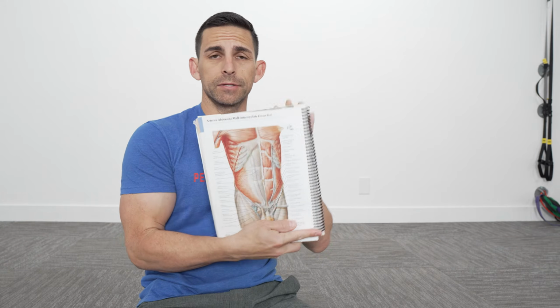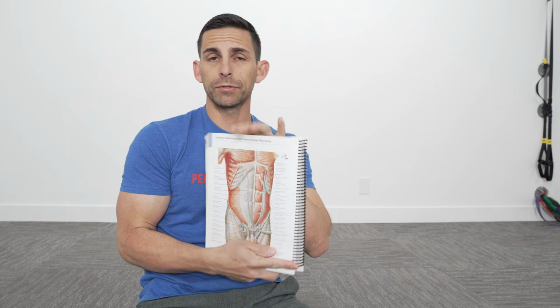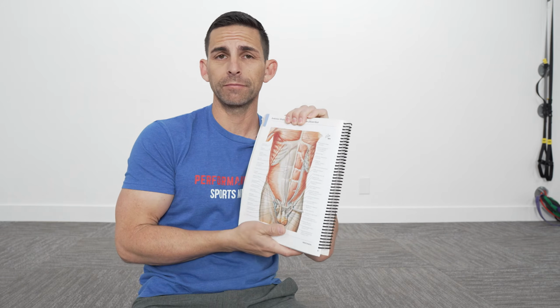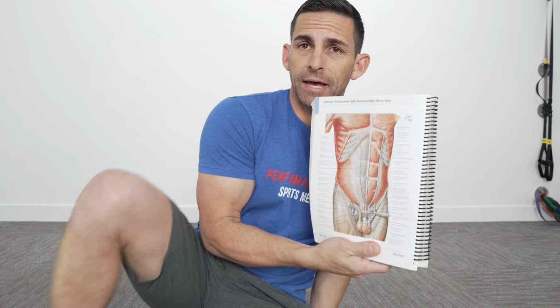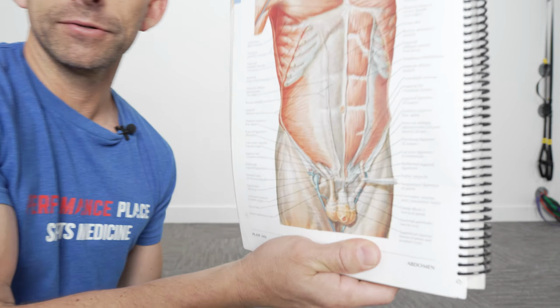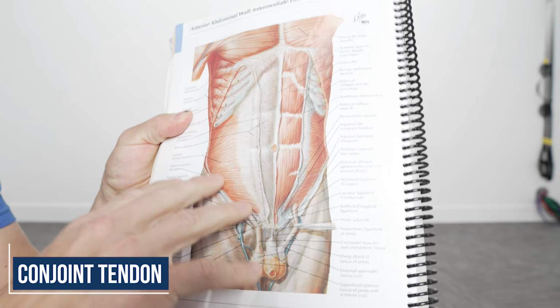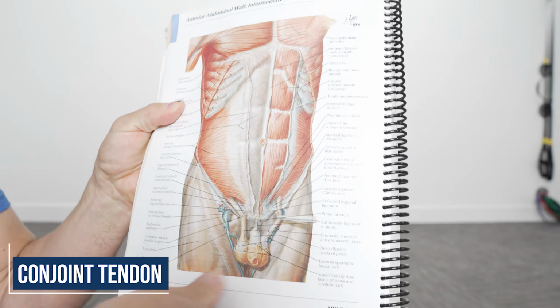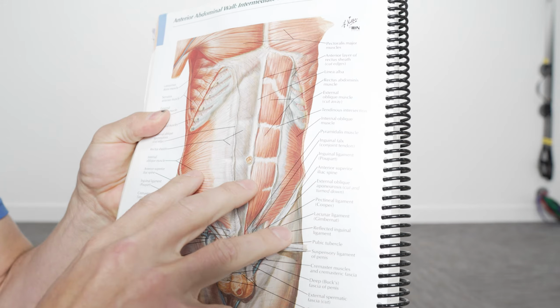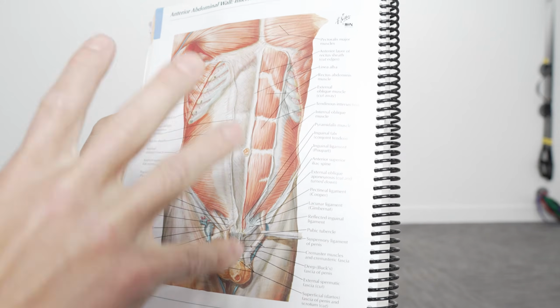First thing we're going to cover is the conjoined tendon. In the anatomy book, this is called Netter's anatomy. This is one of the gold standards of at least anatomy books around. It's been around for decades. There's pictures for free online. I'm sure you can find them. So you can look up Netter's and abdominal wall or internal oblique or something of that nature, and you'll probably find this exact picture.